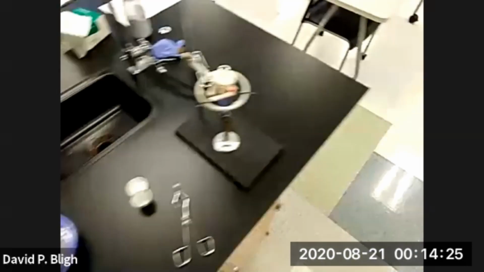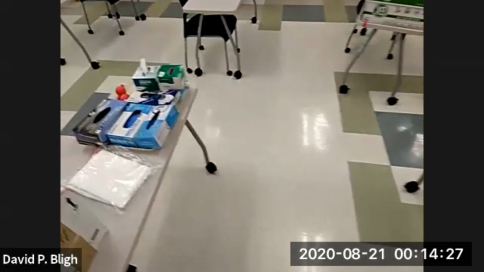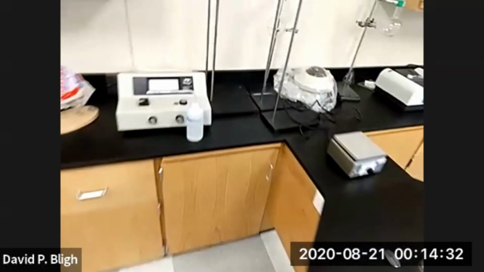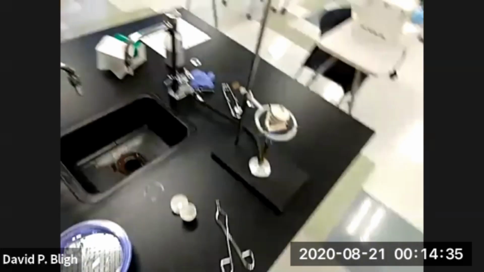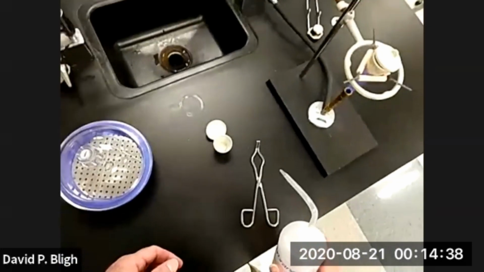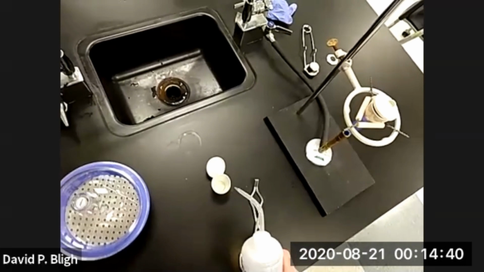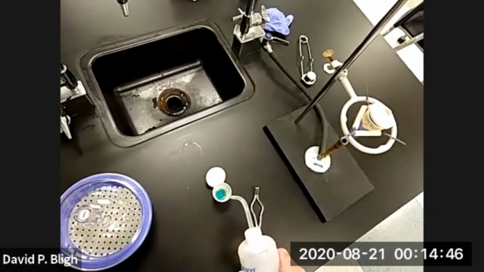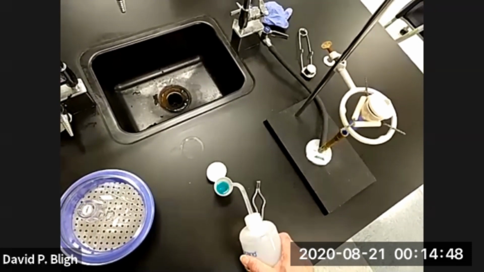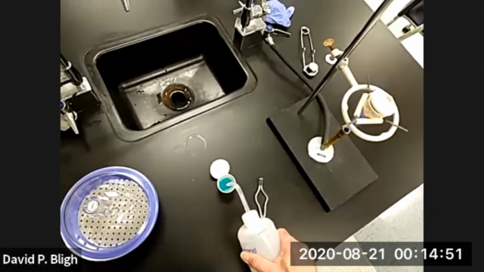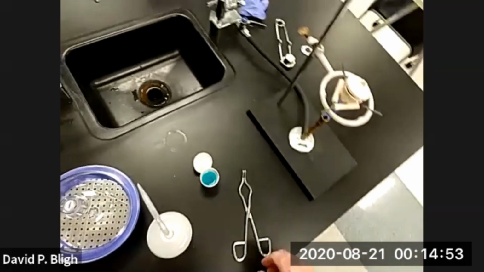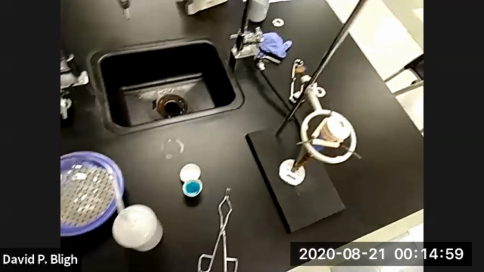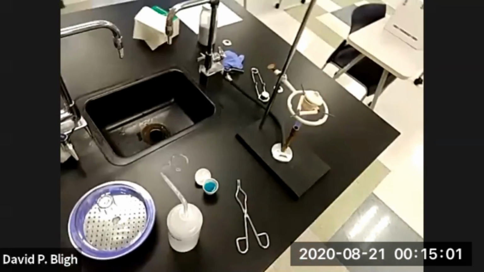All right, so while we're waiting a little bit longer, let's see, where's my wash bottle? My wash bottle, here it is. Notice, if you can see this, when I add water to this material, what's going to happen? Immediately turns blue again. And we're going to let it sit there for a little bit to help us clean out the crucible.